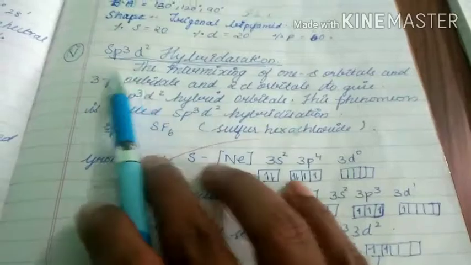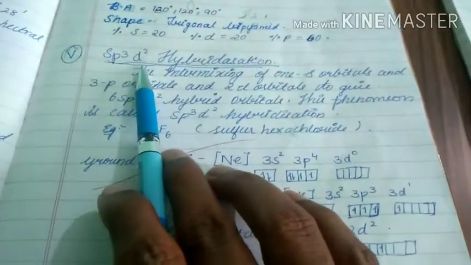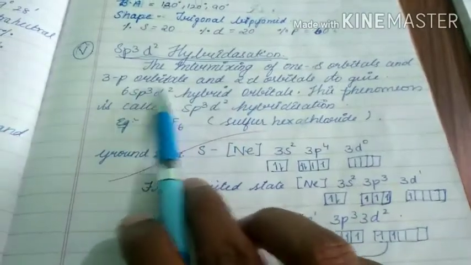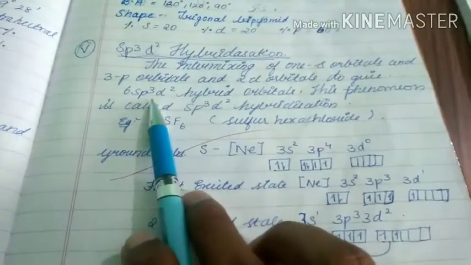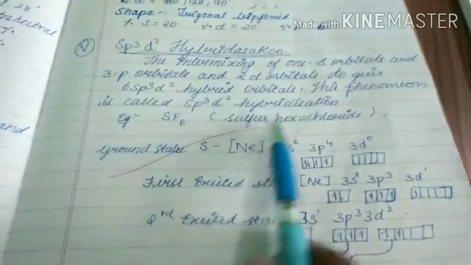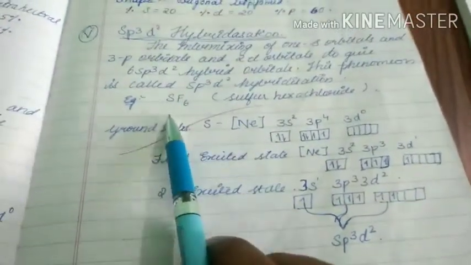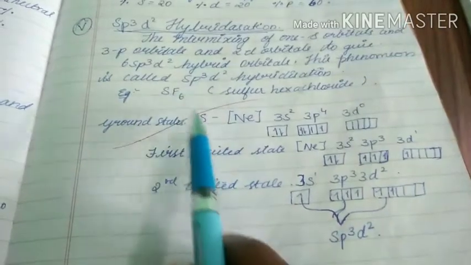And the last one in this case is Sp3d2. That means 1 s orbital, 3 p orbitals and 2 d orbitals. That means intermixing of 1 s orbital, 3 p orbitals and 2 d orbitals to give 6 Sp3d2 hybrid orbitals. This phenomenon is called Sp3d2 hybridization. Here the example is SF6. In SF6 the central atom is sulfur.